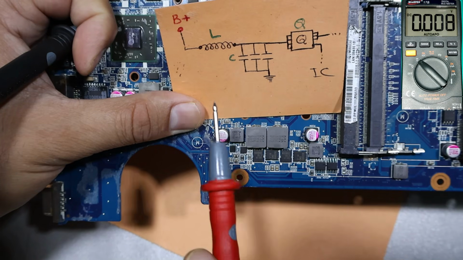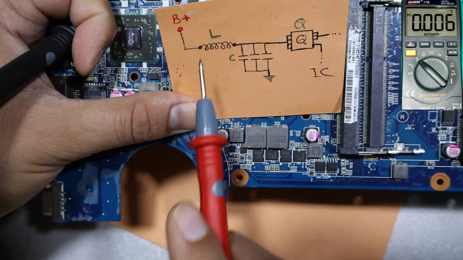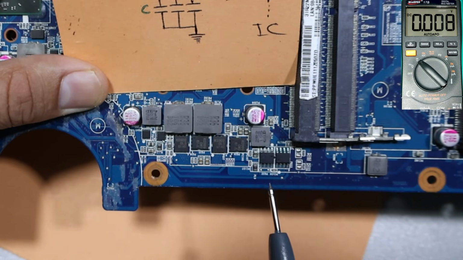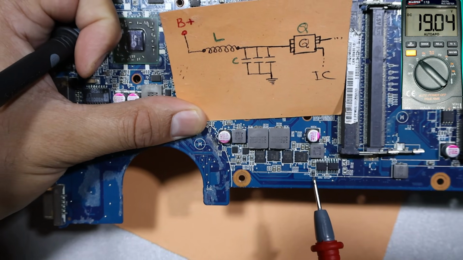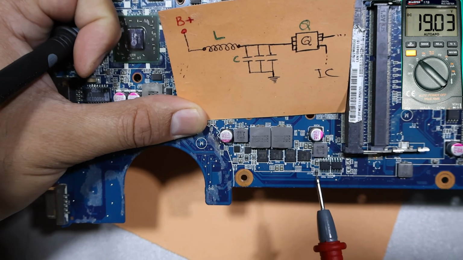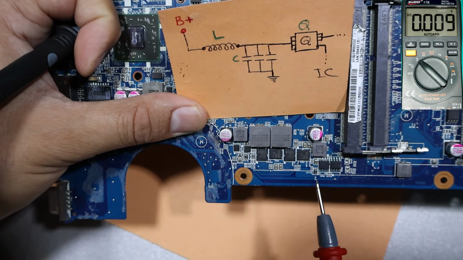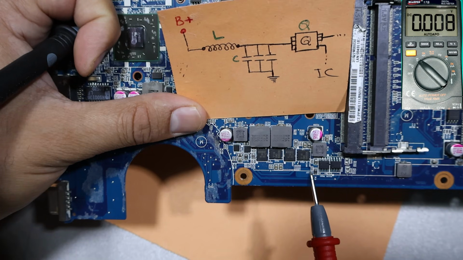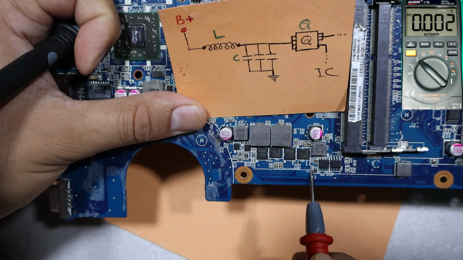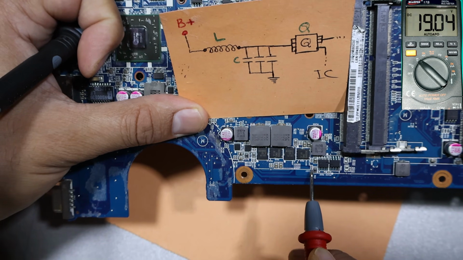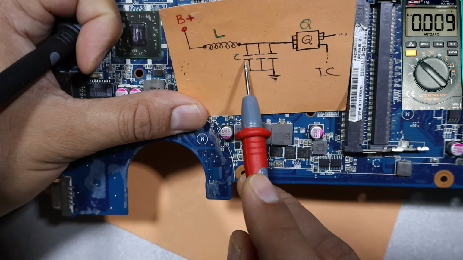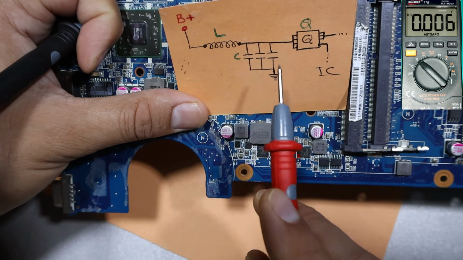So the first component we have to locate is the coil. So where is the coil here? Here. We have to find B plus, 19 volt. Good. After that, capacitors. So we have coil, we have capacitor here. So let's check this capacitor. We have 19 volts. As I told you here, the capacitor could be 1, could be 2, could be 3.